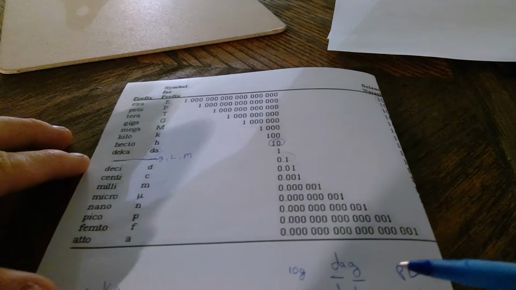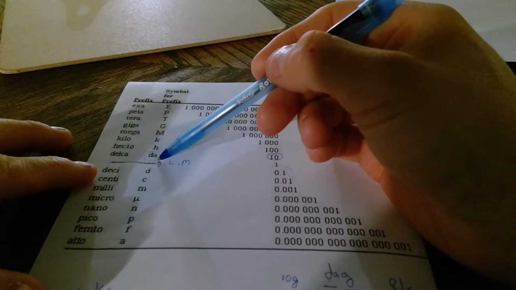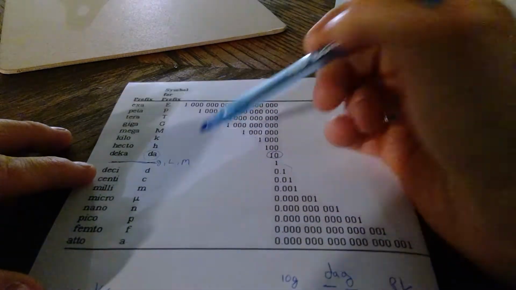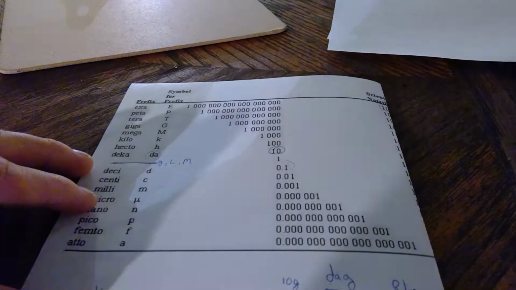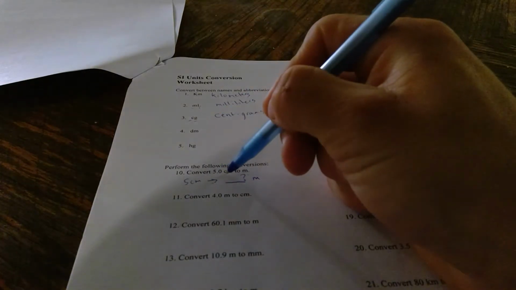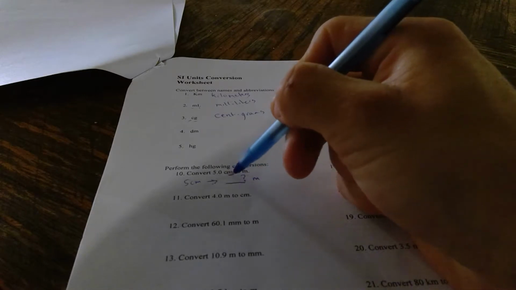Now I want you to notice a couple things, right? Remember, always in the center of your line, you're always going to have grams, liters, or meters, whatever you're referring to. In this particular question, we're trying to find out meters. So centimeters to meters, they both have meters here.